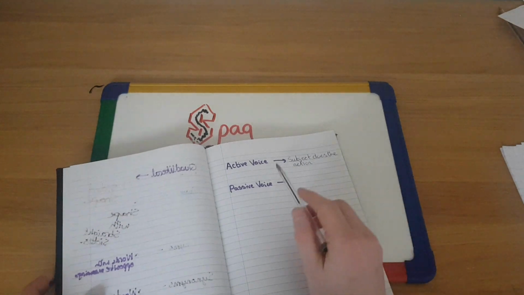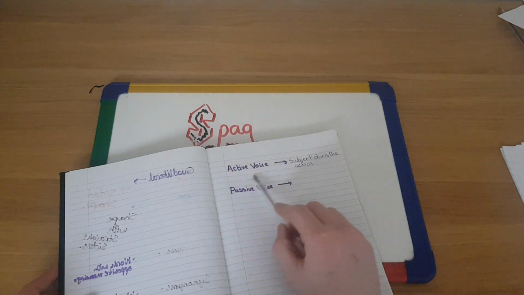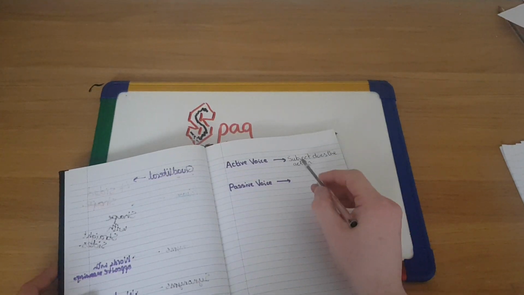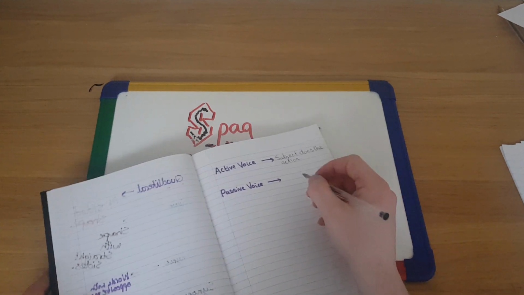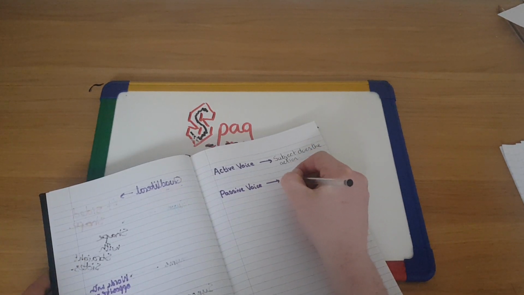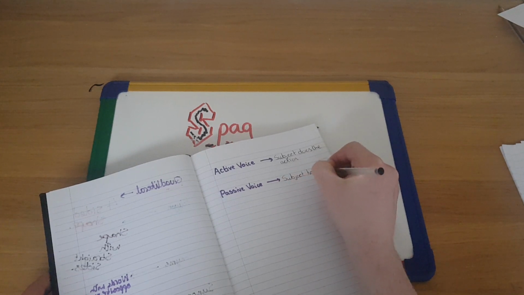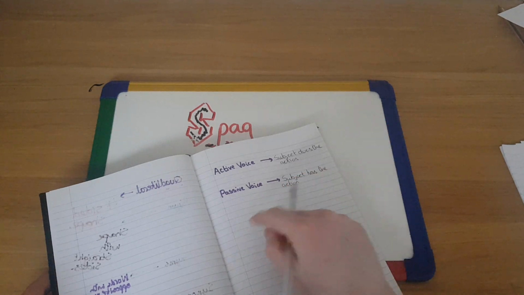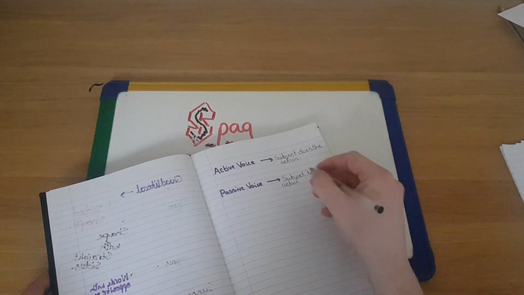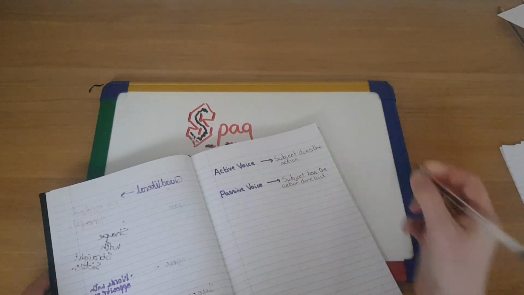So, active voice. This is quite easy to think about. This is when the subject does the action. So the subject is being active in the sentence. And no prizes for guessing what passive voice means. That is when the subject has the action done to it. So when the main action is done to it instead of actually doing the action, it has the action done to it. So that's what we've got to think about.